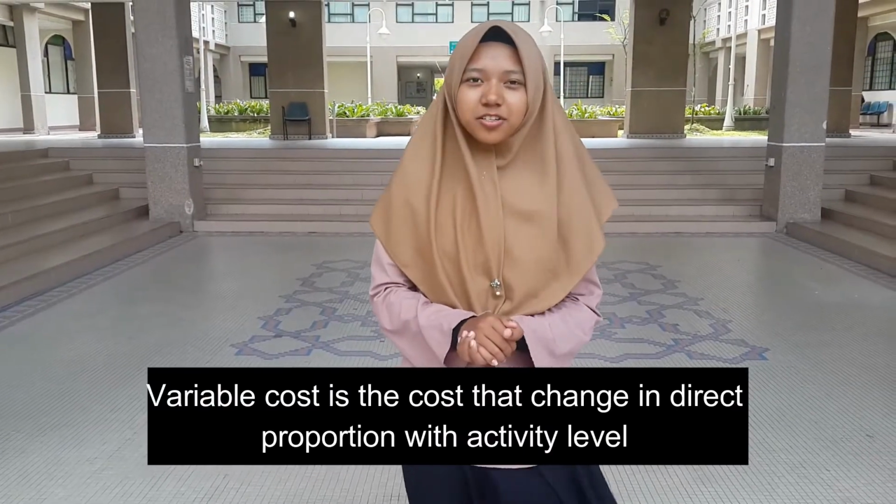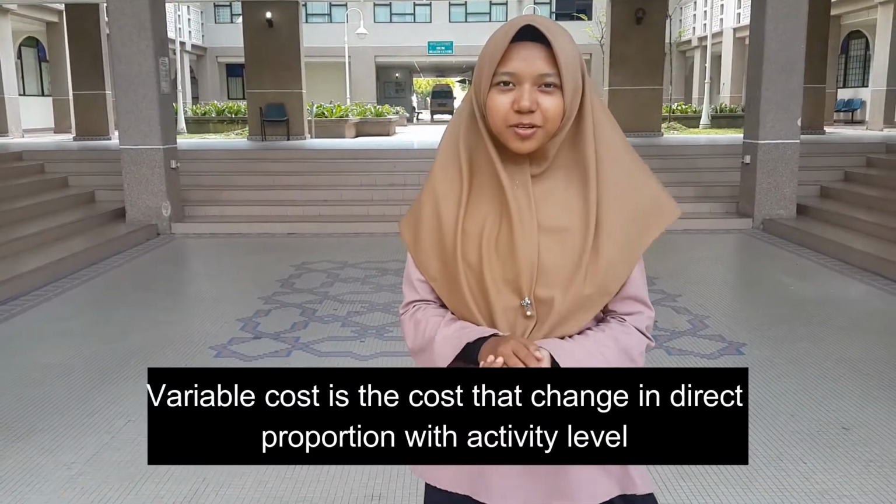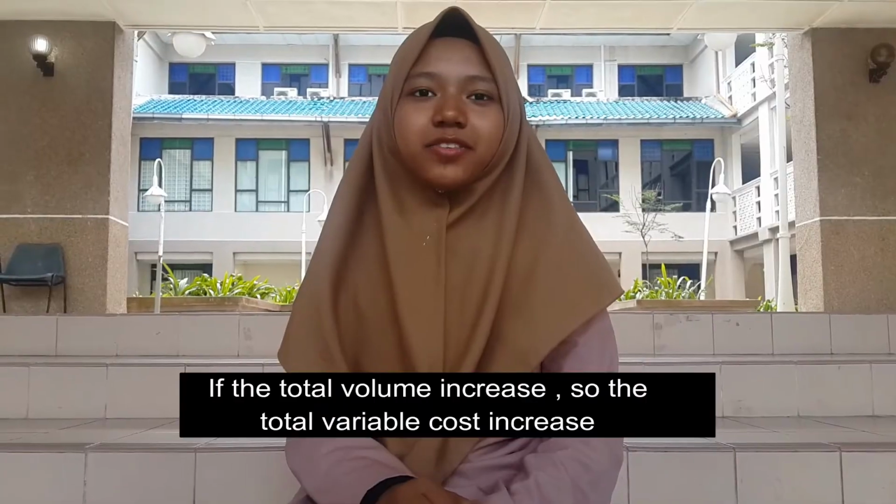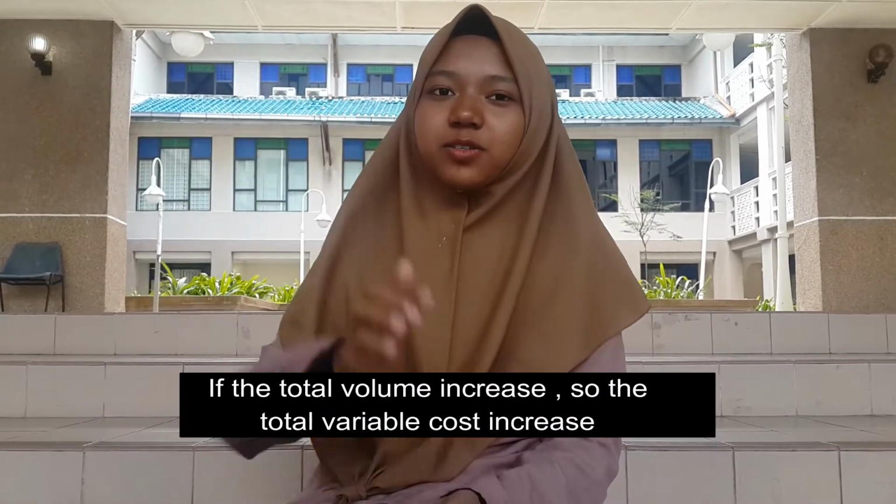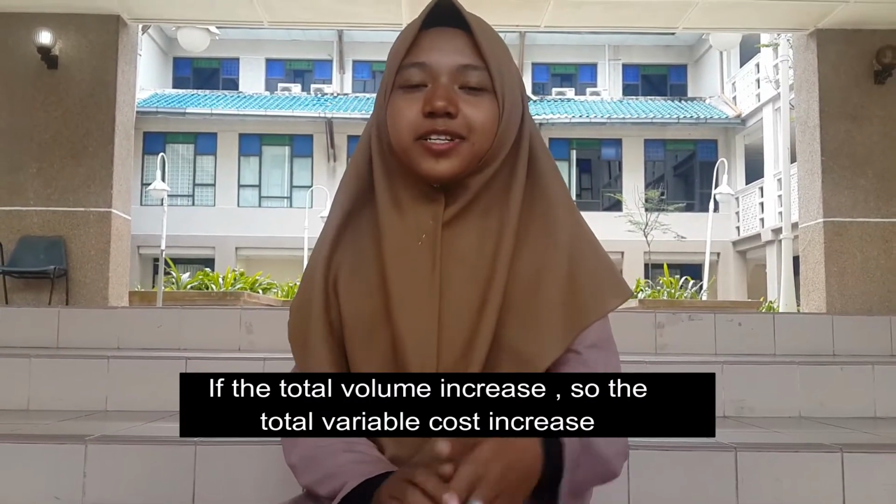What is variable cost? Variable cost is a cost that changes in direct proportion with activity level. If the total volume increases, the total variable cost will increase. For example, to bake a cake, use 1 kg of flour. To bake 10 cakes, use 10 kg of flour.